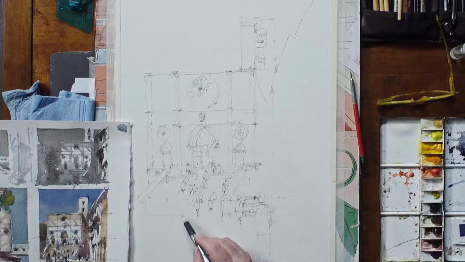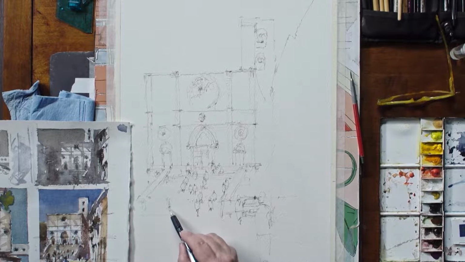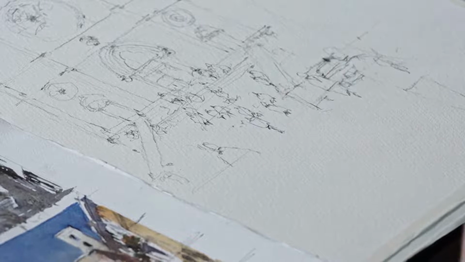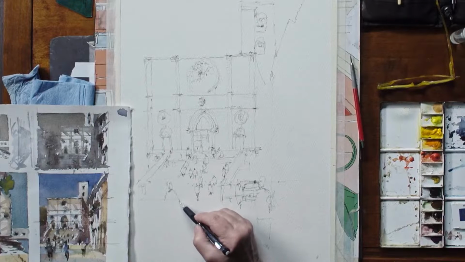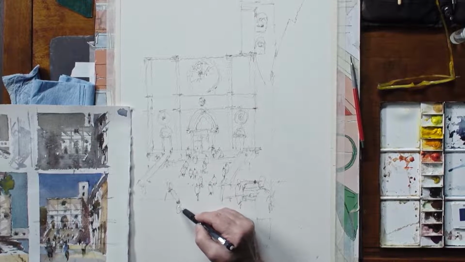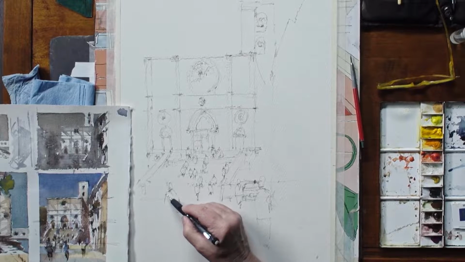And for right now, I'll just kind of leave that. I'll put a few figures here. And when you're doing a figure, try to think what it's doing. Create a gesture for that figure. Perhaps it's a couple that's gone shopping, so they've got a bag of some stuff. Maybe they're carrying some flowers.